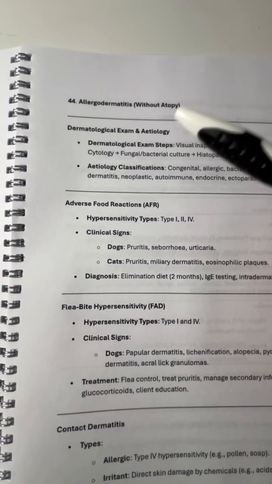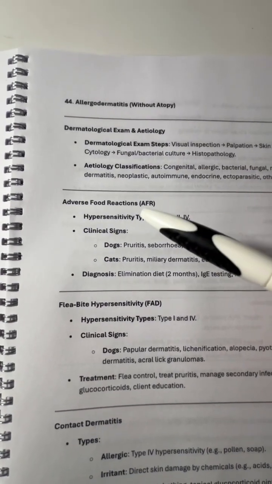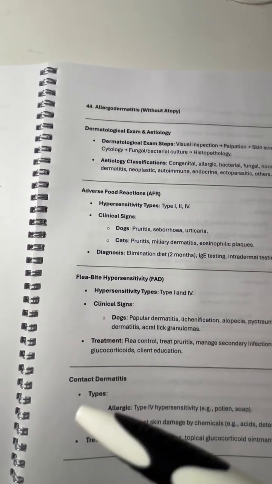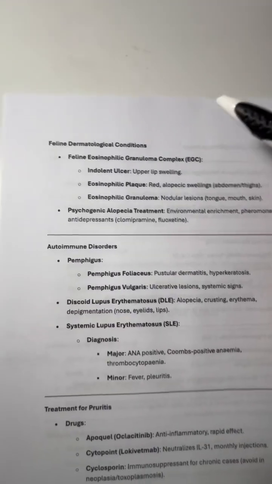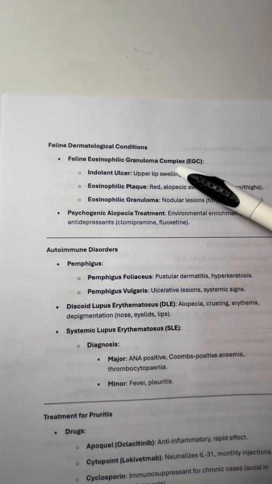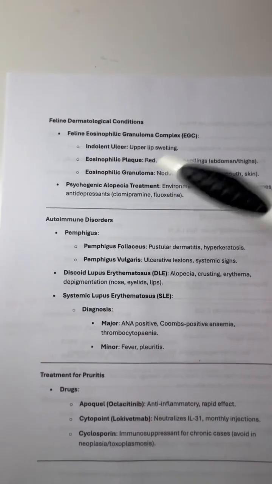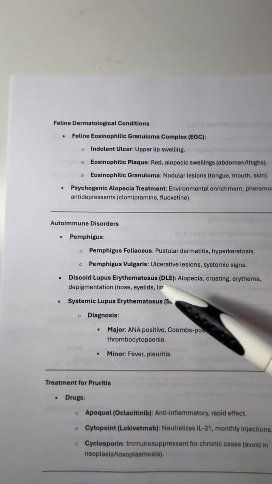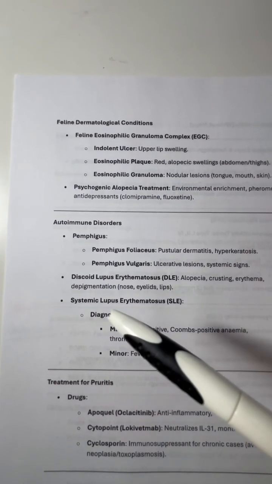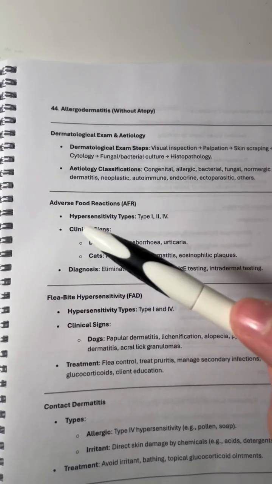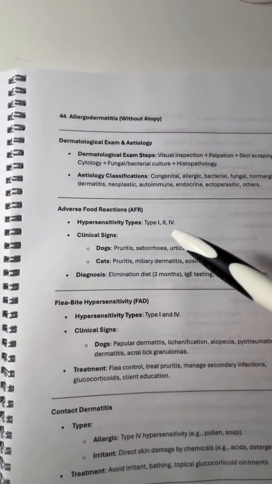The allergic dermatitis are adverse food reactions, flea bite hypersensitivity, contact dermatitis, feline eosinophilic granuloma complex, or autoimmune disorders like pemphigus, discoid lupus erythematosus, or systemic lupus erythematosus. Adverse food reactions can have hypersensitivity types 1, 2, and 4.